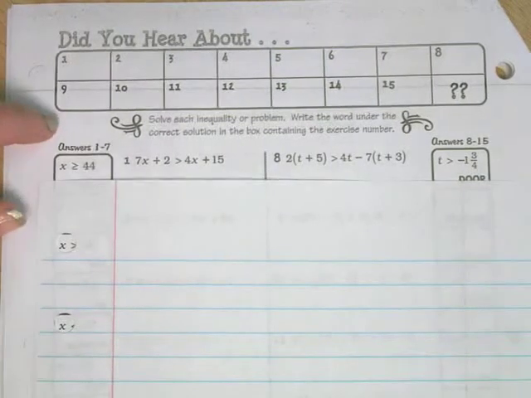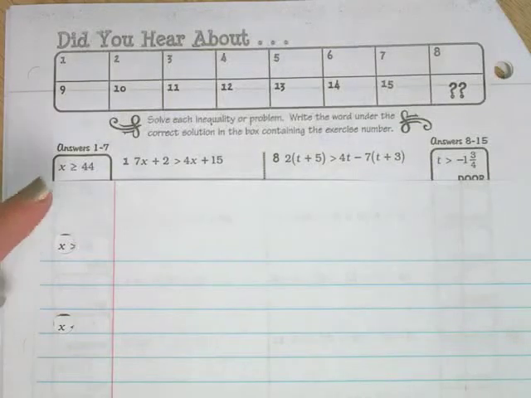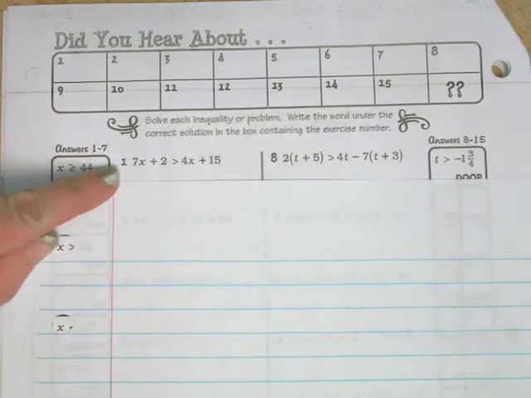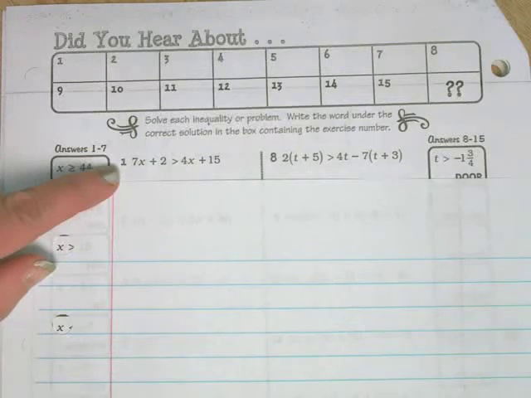And so now we need to make our way to systems of inequalities. So first we've got to make sure we know how to just solve basic inequalities. Then we're going to talk about graphing inequalities. And then we can put more than one together to make a system of inequalities. So that's what we're trying to get at.